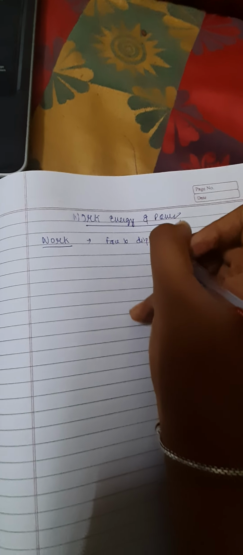It means that if there is an object in front of me, let's suppose this is the notebook, this is an object, and if I am applying force on it, then it gets displaced. Such a phenomenon in which I apply force and the object gets displaced is known as work done. According to the definition of physics, work is defined as the dot product of force and displacement. It means that work is equal to Fs cos theta.